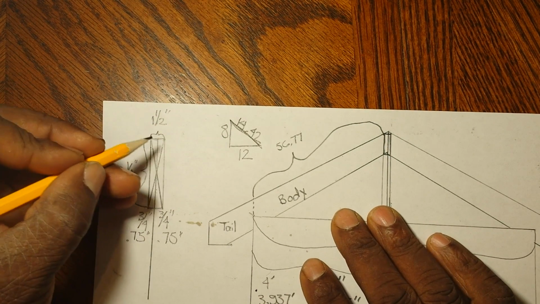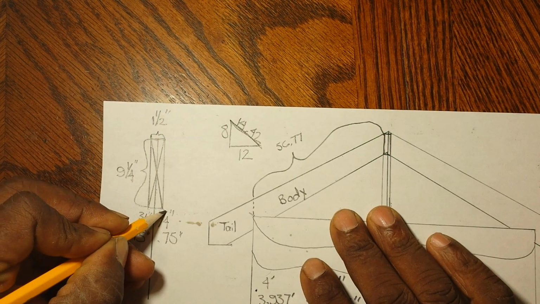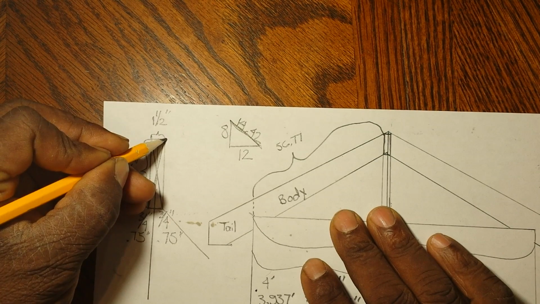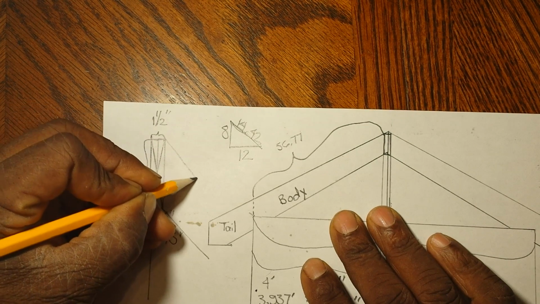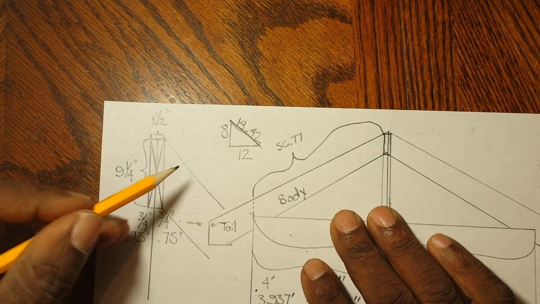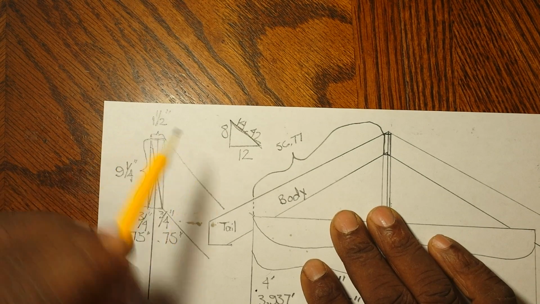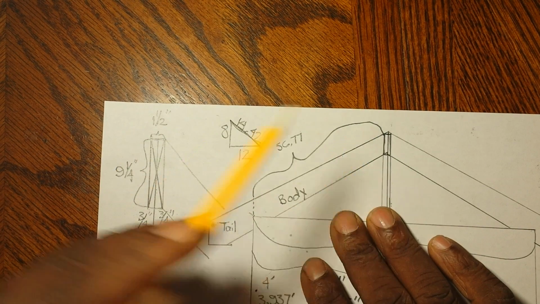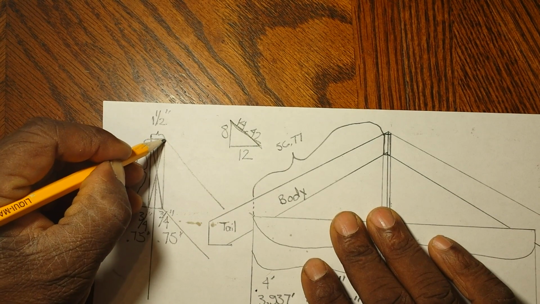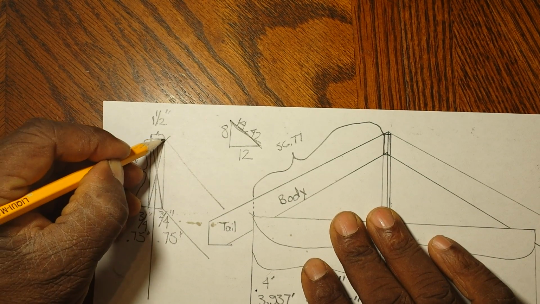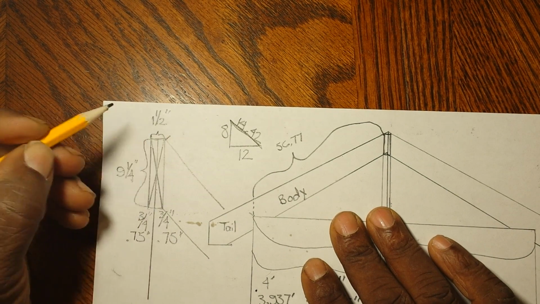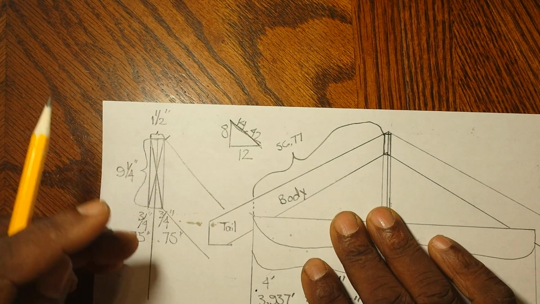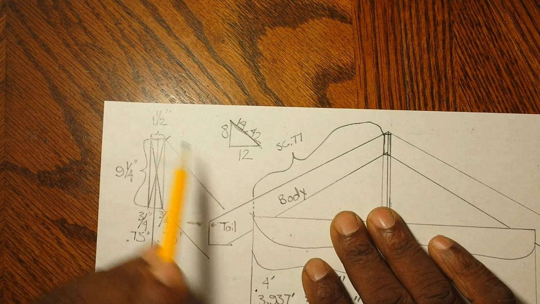And for illustration purposes, I'm going to try to draw this rafter here. This lets you know that this mark here, the end of this line, is going right to this section right here with the tip of the rafter.